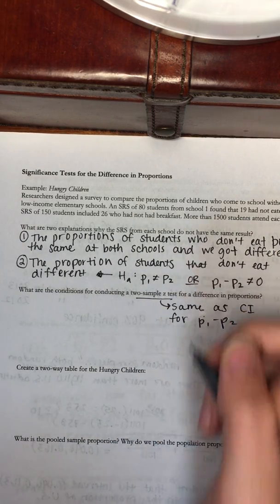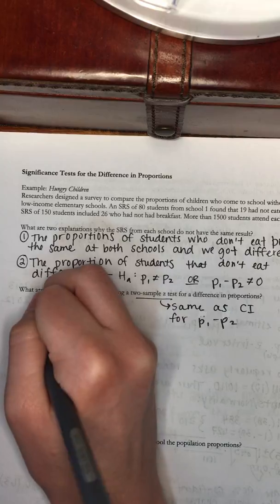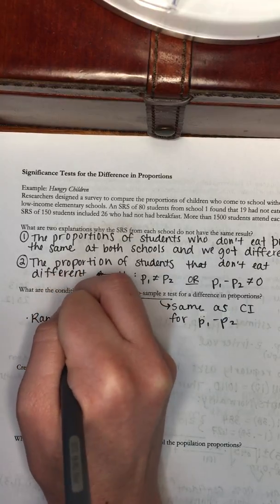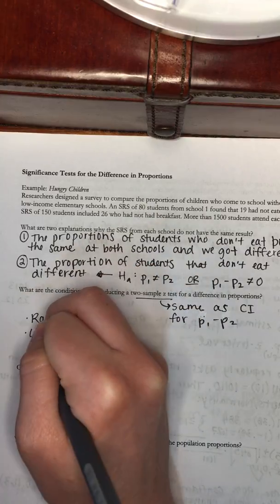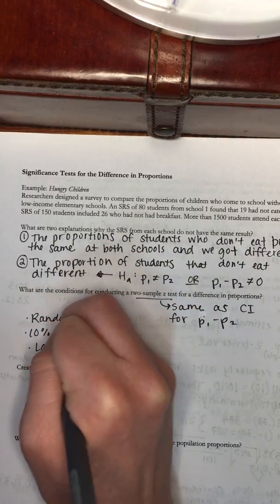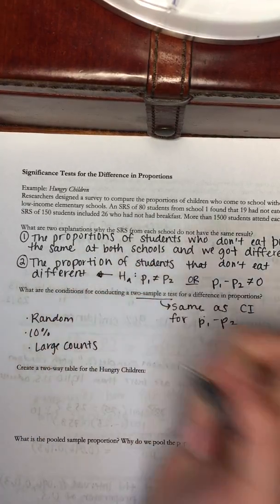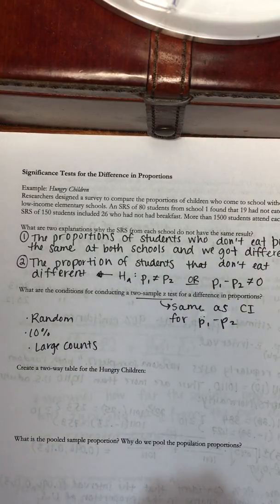Anyways, it's not really what we're talking about right now. Random, 10%, and large counts. Refer back to the other page, though, if you want to see the formulas.